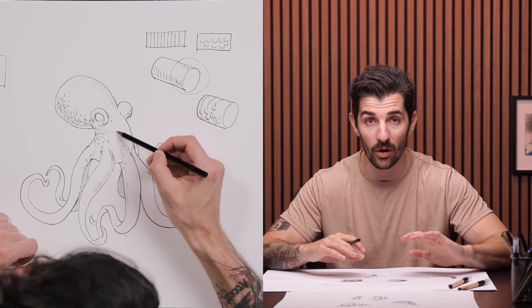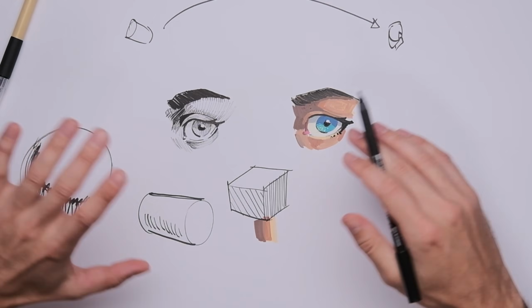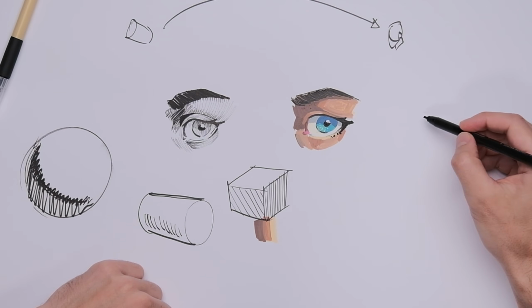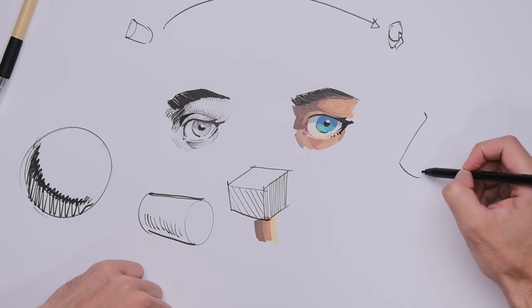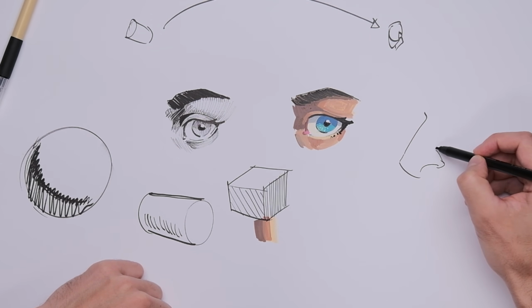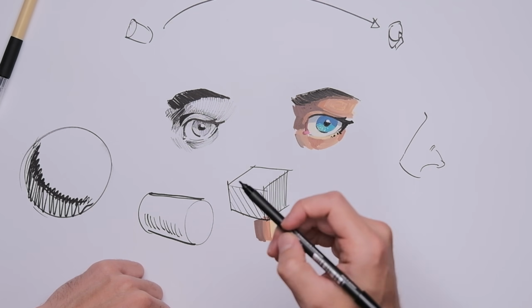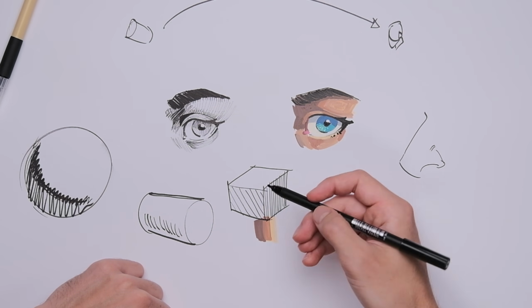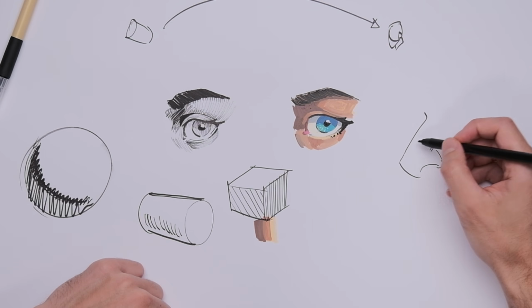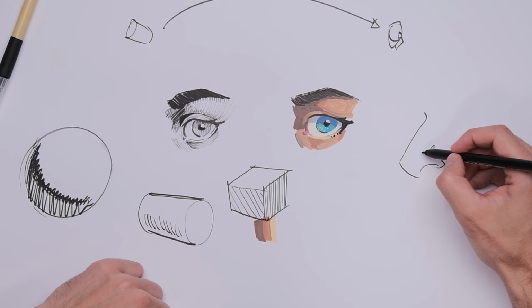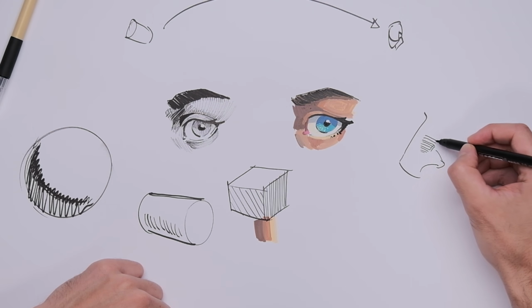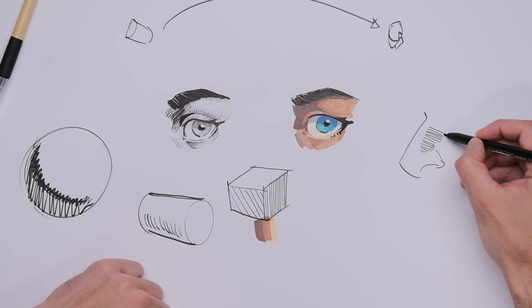Indicating form works brilliantly for me, because when I want to shade, let's say, a nose, I'm only considering the concepts that I learned from the cylinder and the sphere and the box. I know the plane changes, and I only have to indicate the form following contour lines on those plane changes.